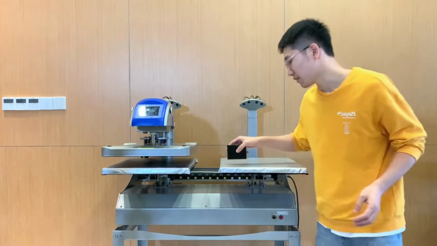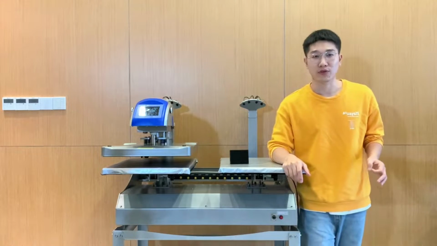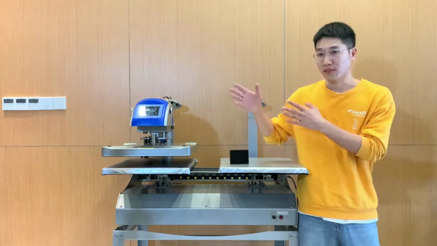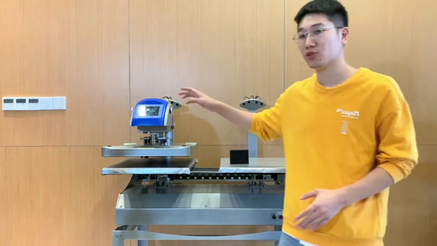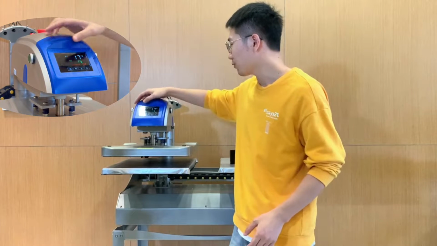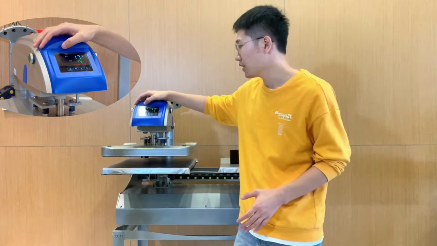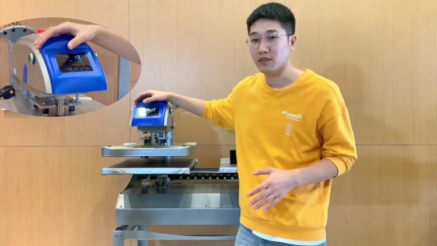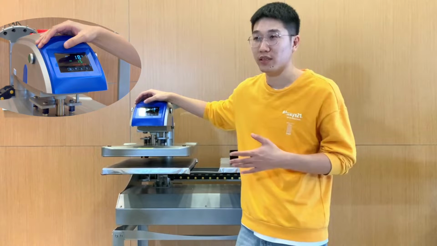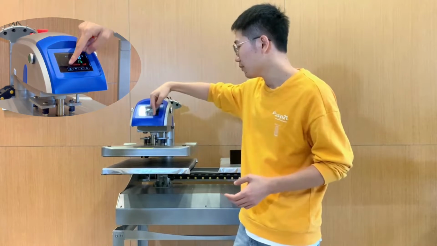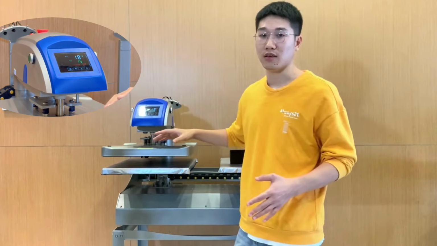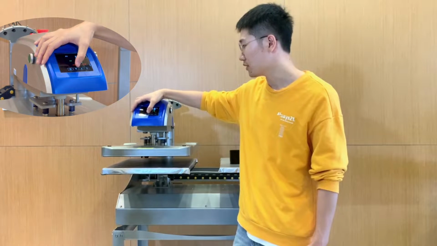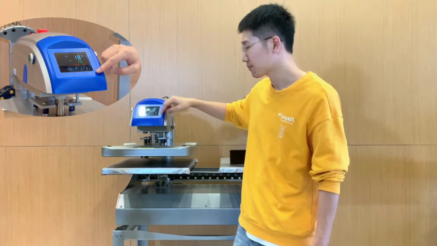So after knowing about this part, I will show you how to set the different values for this machine. Okay, let's come to the controller. You find here different kinds of icons. The PV means the present value. SV means the setting value, like what we need it to be. And below the controller, you will find the setting button, and decrease, increase, and clear.